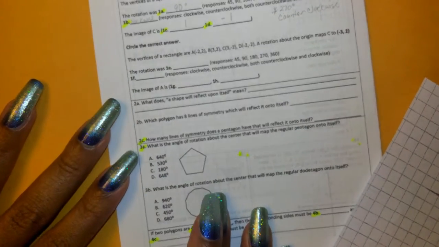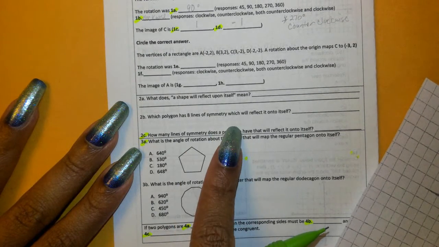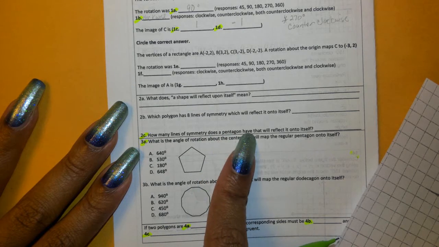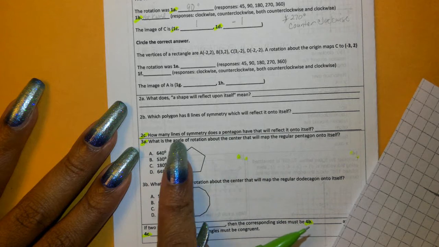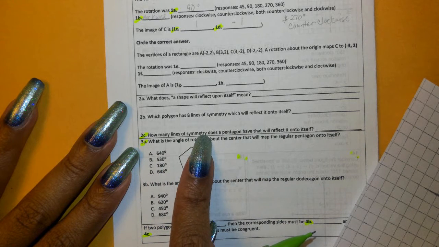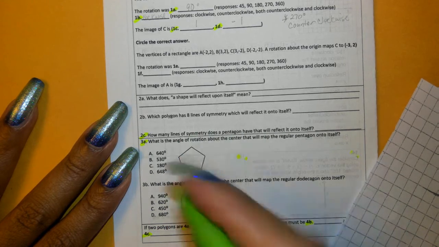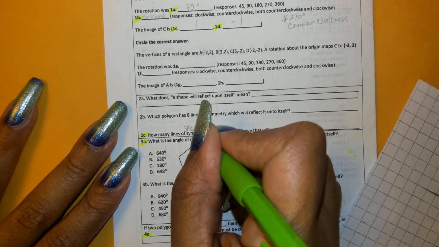I'm going straight to 2C. 2C asks us how many lines of symmetry does a pentagon have. I would prefer that this says a regular pentagon, that will reflect it onto itself. And what we learned about our lines of symmetry is that the lines of symmetry for a regular polygon is the same as the number of sides. So I had you make a little note like this in class, that this was the same as the number of sides.